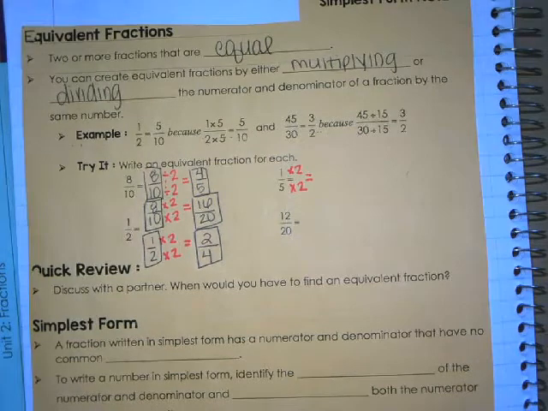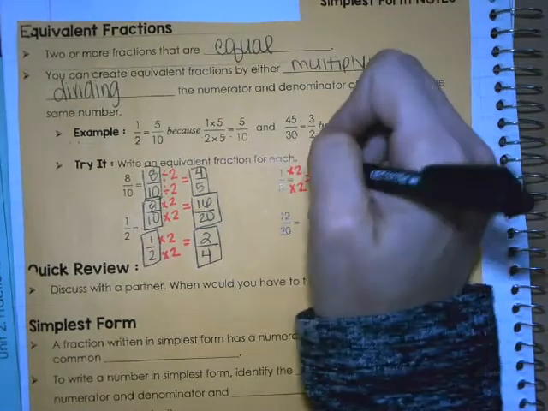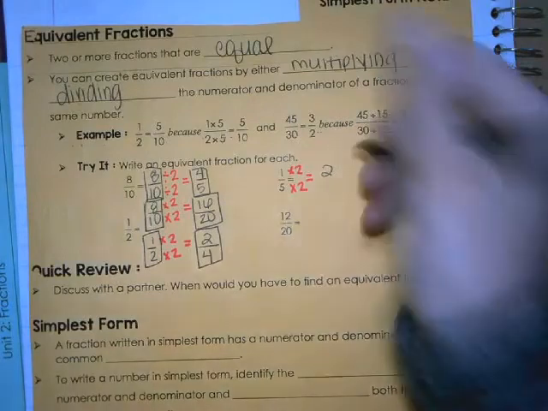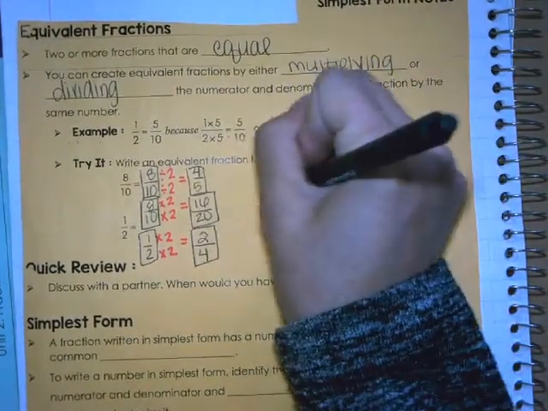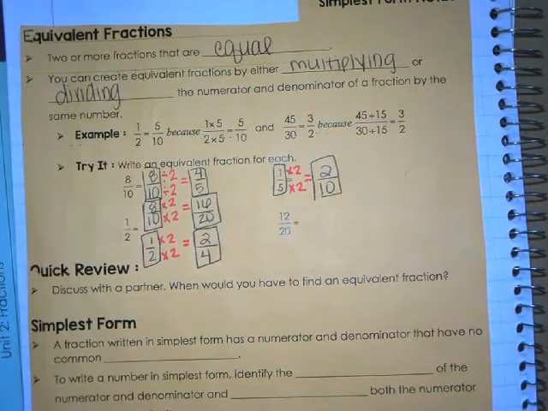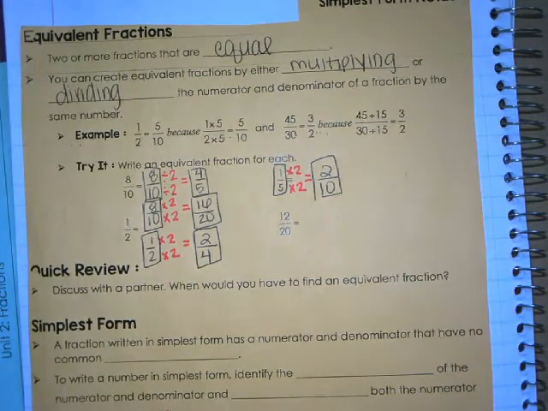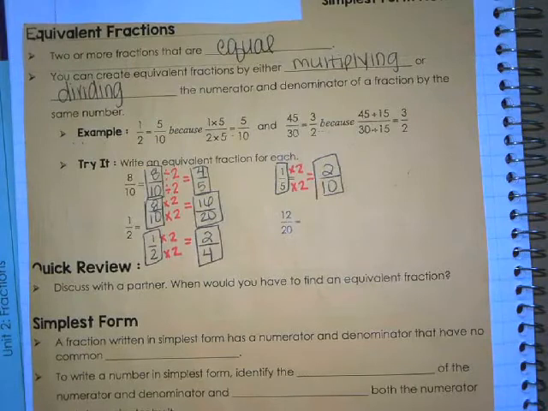Everyone, 1 times 2 is? 5 times 2 is? 2 tenths and 1/5 are equivalent fractions. They are exactly the same.